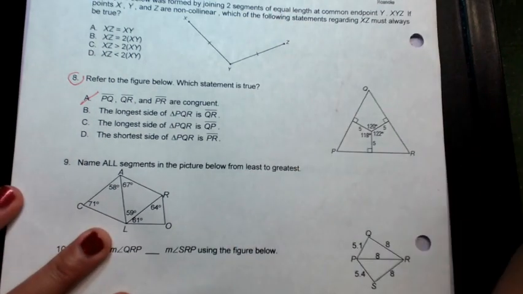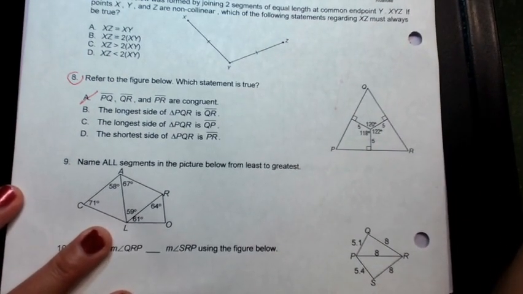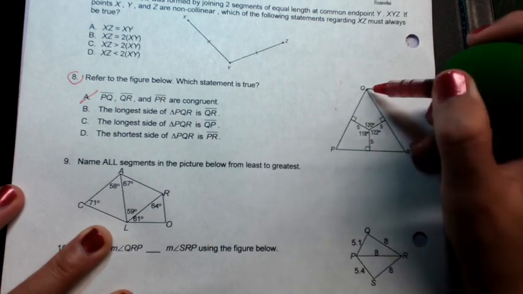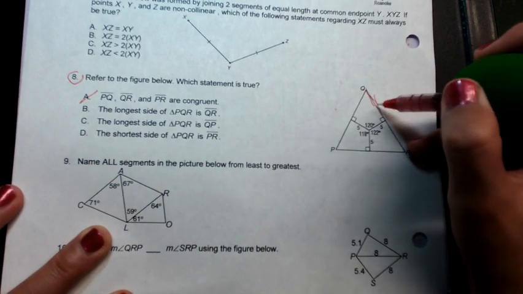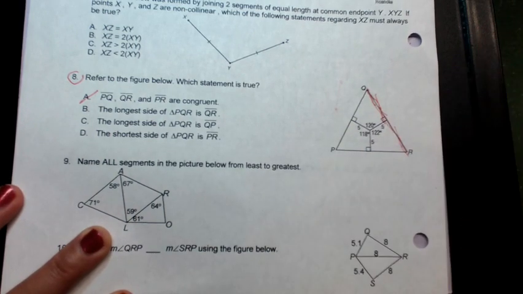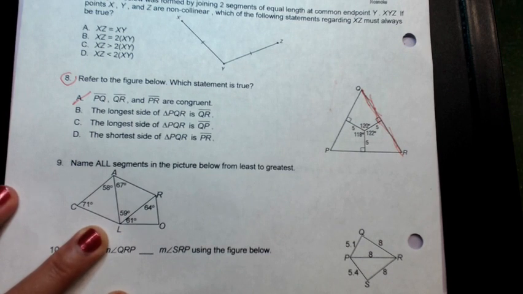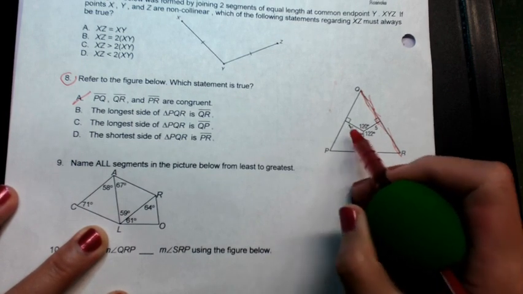Is my second one true? The longest side of triangle PQR is QR? Yes, it is true. And how do we know this is true? Because the smallest angle is across from the biggest side. So we know these are 90 degrees, right?